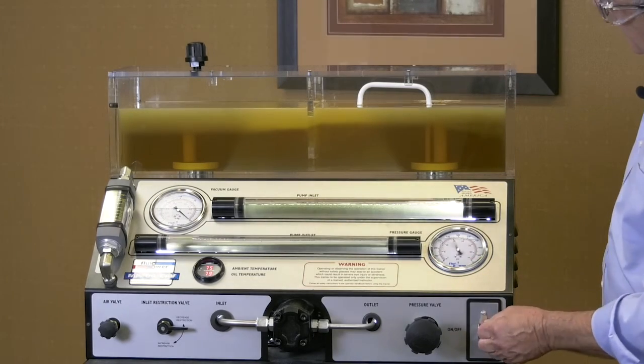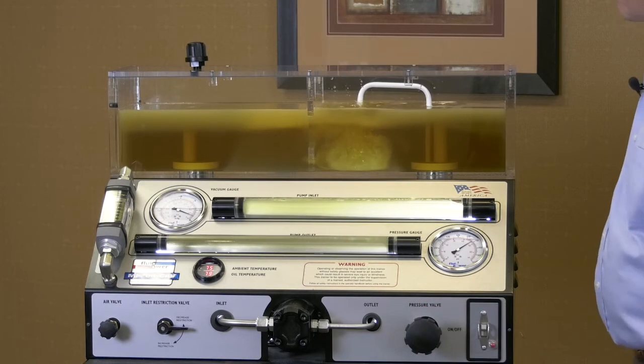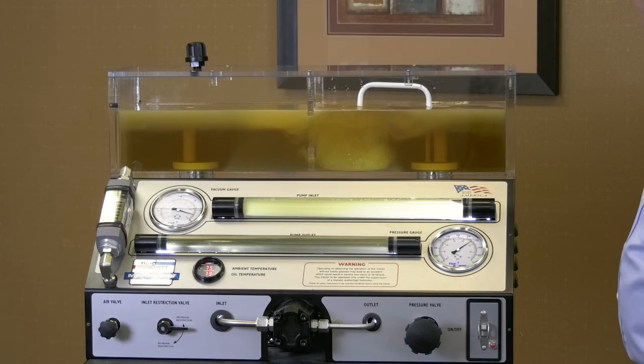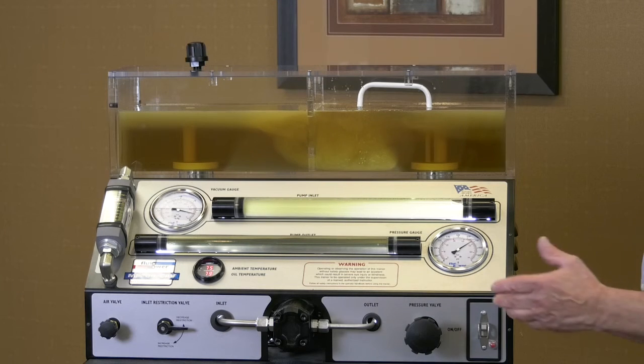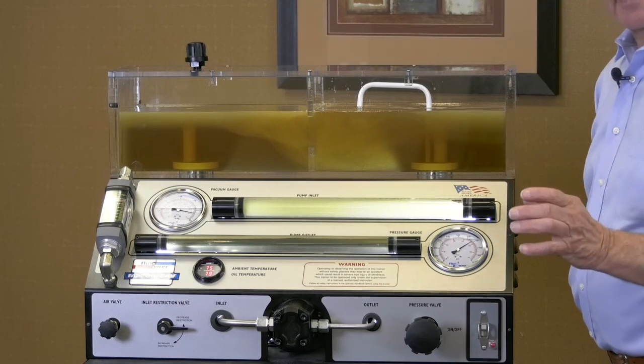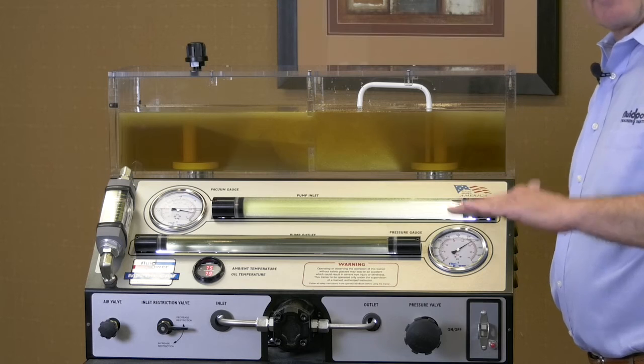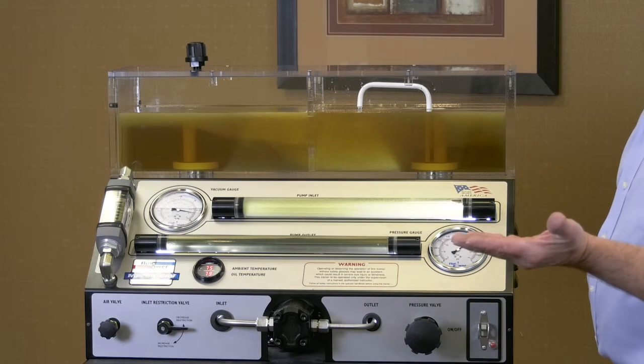I'm going to start it up. Now, as you can see, the oil level is dropping and the discharge flow is no longer below the oil level, it's above the oil level.